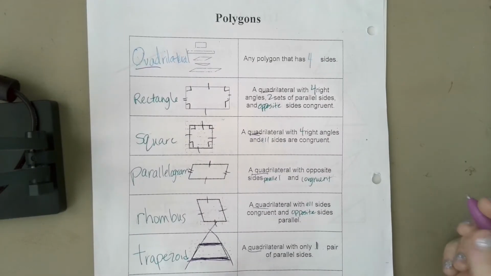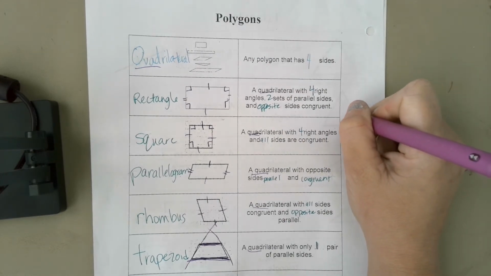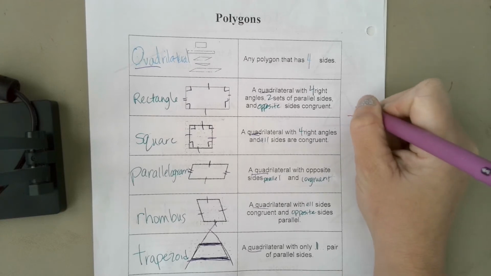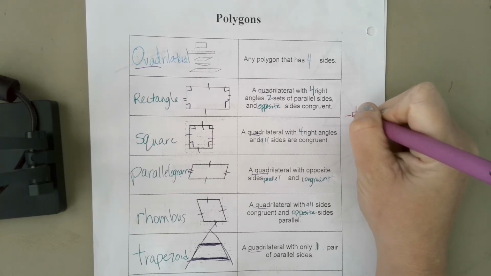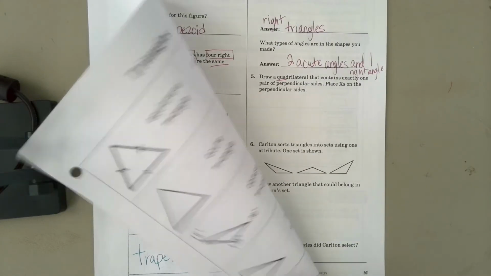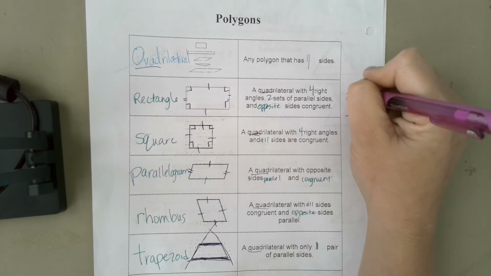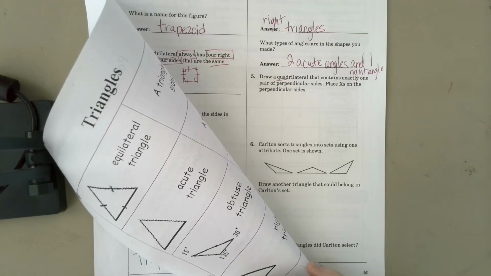Now remember, perpendicular from the last unit, perpendicular sides meant that two lines intersect that form 4 90-degree right angles, okay? So you're looking for a pair of those, which means there will be 2 total of perpendicular lines. Place X's on the perpendicular lines.